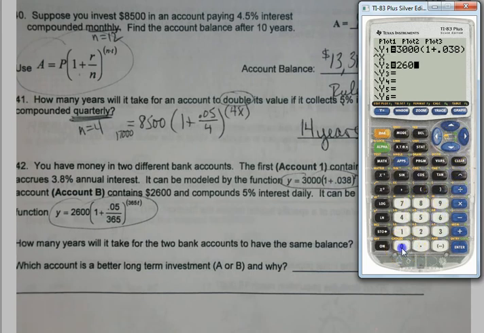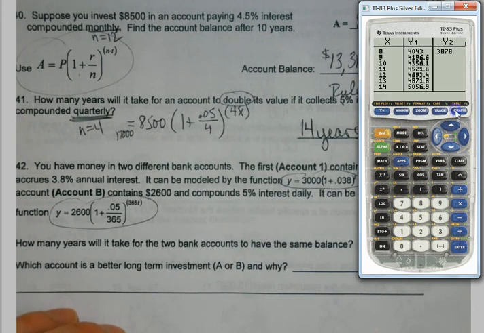And what I'm going to do is, I could set my window so I could see where they intersect and then just look for the intersection using my calculator. That would be one option I would have. But what I'm going to do instead is something that I think will go a little bit quicker. Basically, I'm going to look at the chart. Let me get back to 0 here.